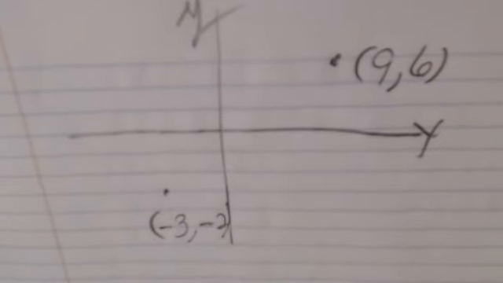if I have a point up here, and let's let it be 9, 6. And then let's say that I have a point down here, and it's negative 3, negative 2. Okay, and I want to know how far it is from those 2 points. Well, you can't just subtract the values and get that, but watch what we can do.